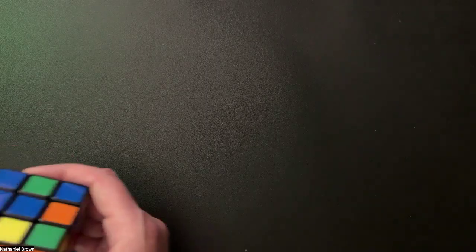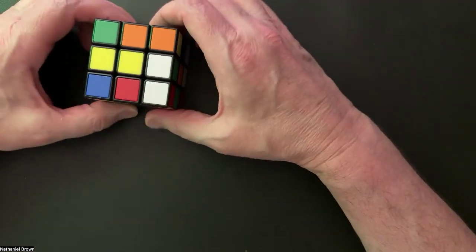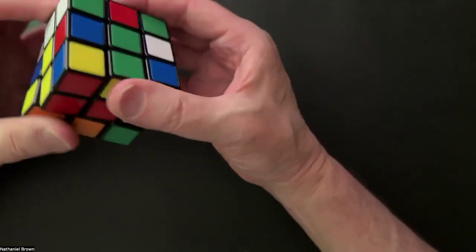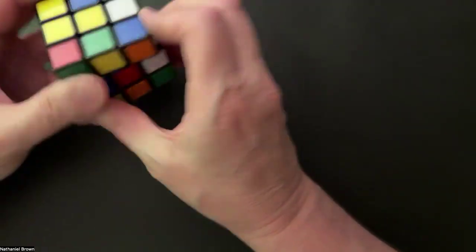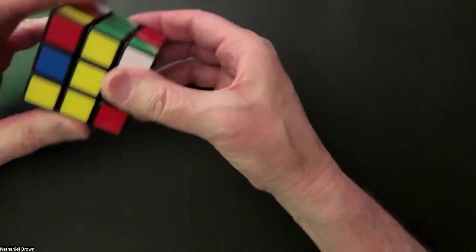Okay, it's all mixed up. Grab your document, grab this document and see if you can follow me along. Okay, stage one, tell me what to do. Get the yellow face, right? So let's just see how fast we can get the yellow face just by using common sense. All right, how about that?